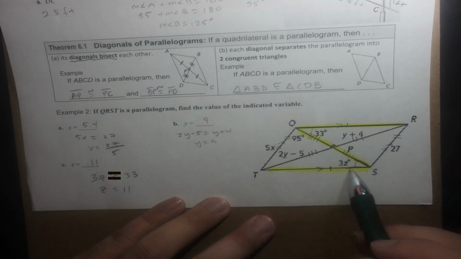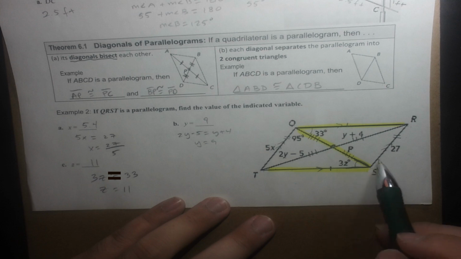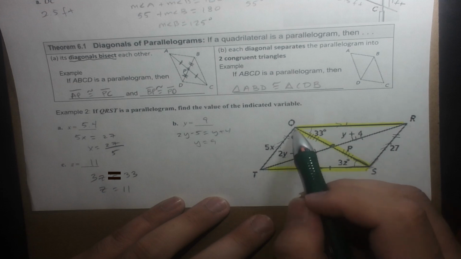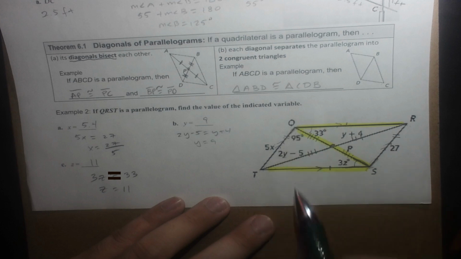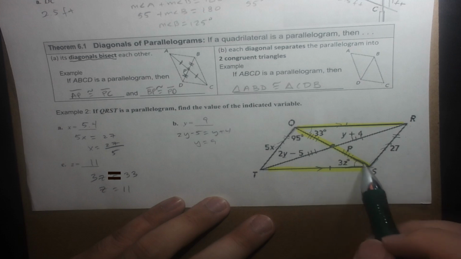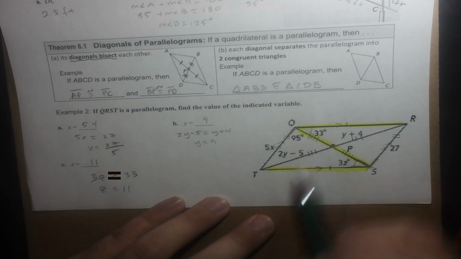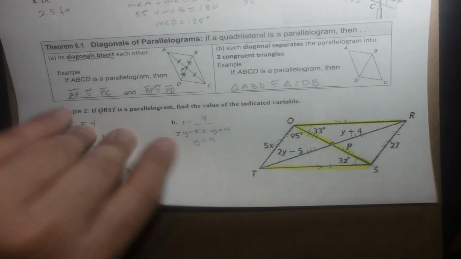Now this here, that 3z, that's not the whole angle S. It's actually angle PST, right? Angle S would be this whole thing. So if this is 3z, then you would equal that to whatever measure of angle Q is, okay? But that 3z would be this angle, and I'm going to match that with this 33 here. All right? Okay, moving on.